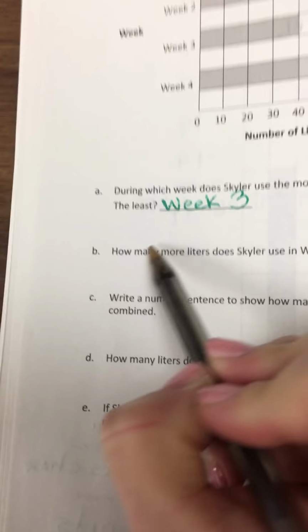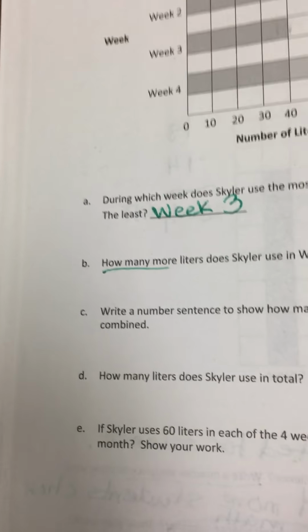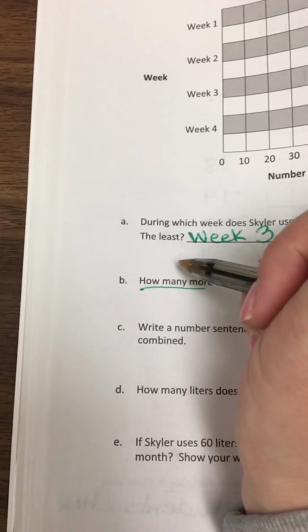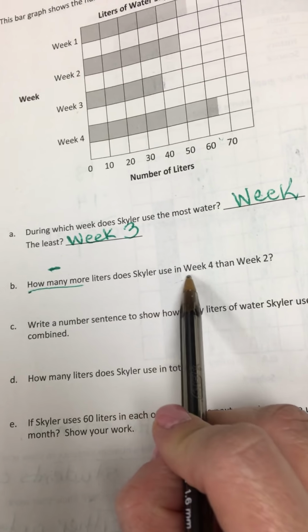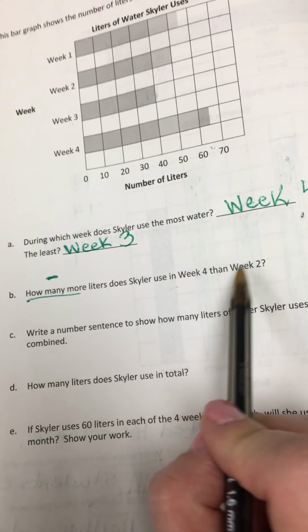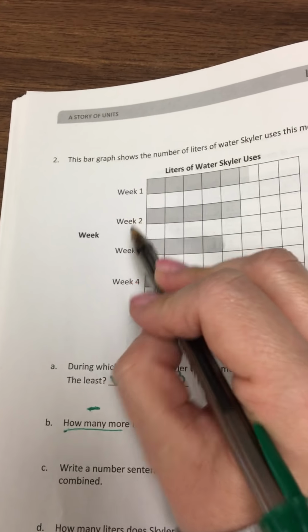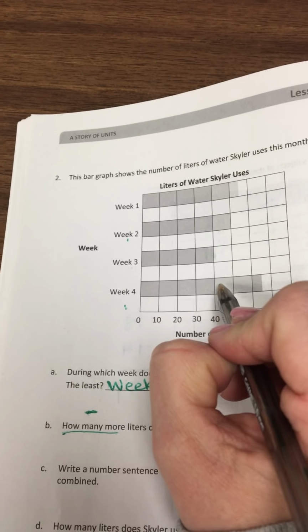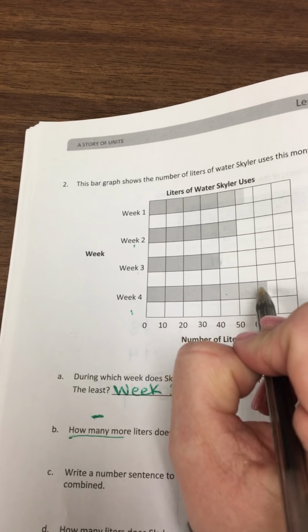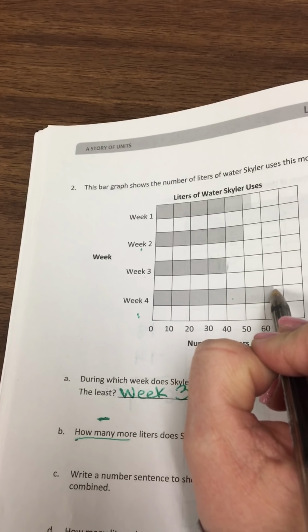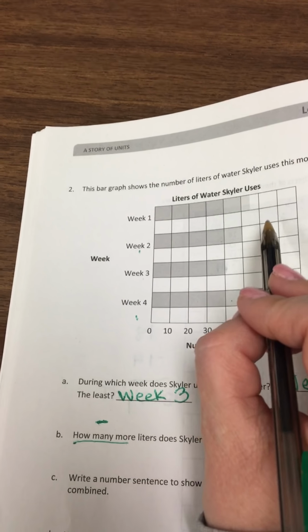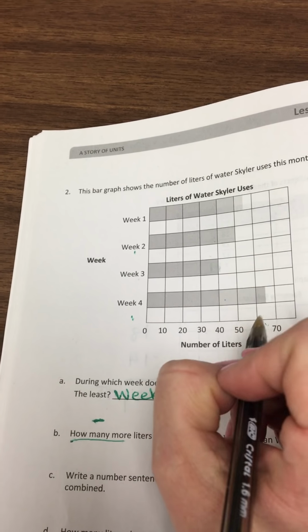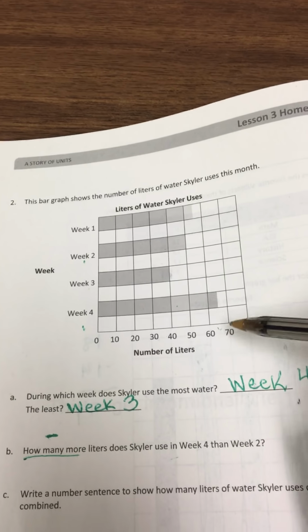Oh, here's this fancy phrase again. How many more you need to subtract? How many more liters does Skylar use in week 4 than week 2? So you are comparing week 4 and week 2. How many more does she use here than here? Because she obviously uses more in this week because it goes farther on the graph. So number 1, figure out how much she uses in each of those weeks.